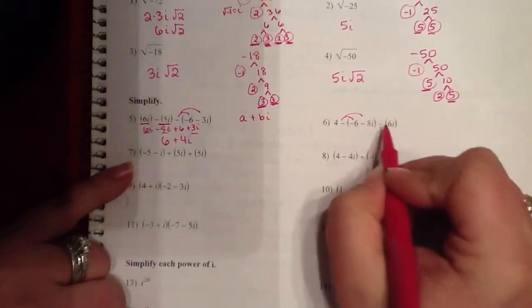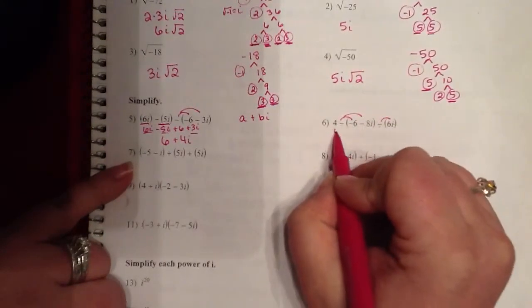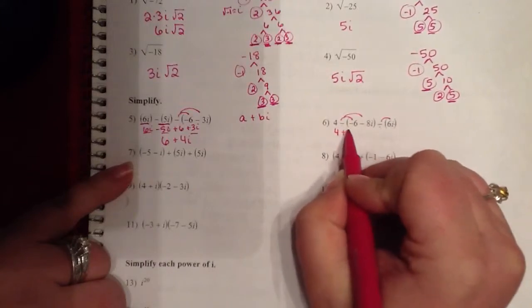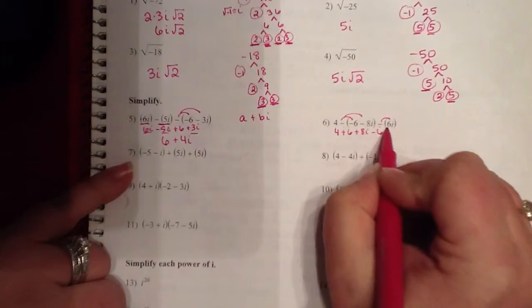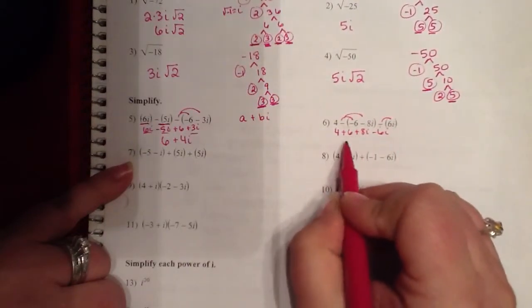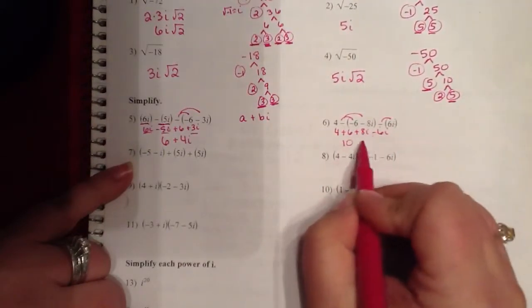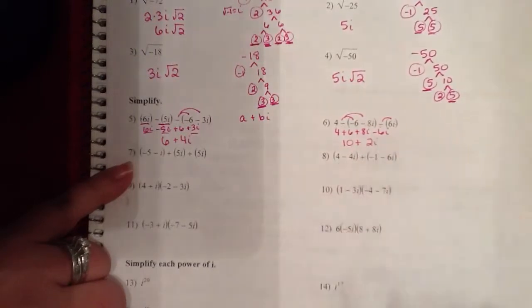Over here, same thing. I have a negative to distribute here and here. So it's going to be 4 plus 6 plus 8i minus 6i. Again, combine your real parts, 10, and your imaginary parts, 2i.